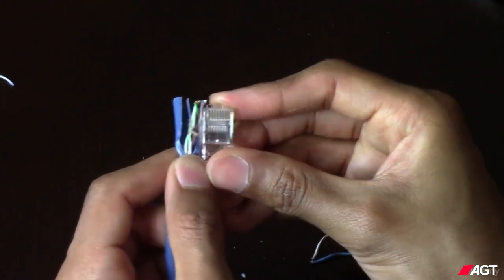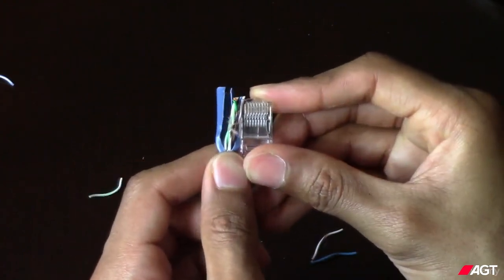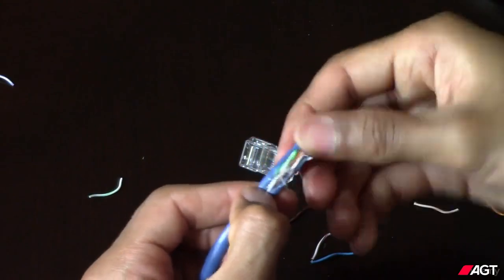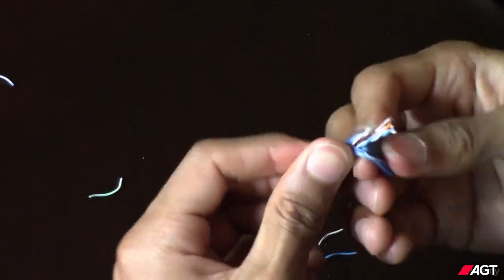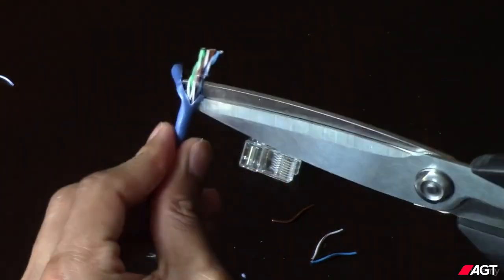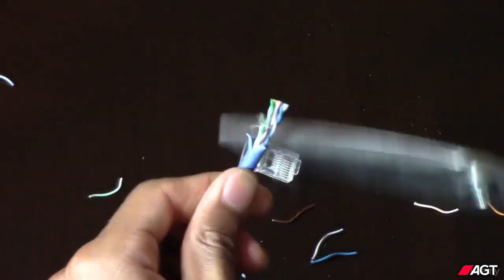Remember, you don't want any exposed wire between the sheath and the connector. Once you've measured the length of the sheath and determined where it should stop, go ahead and cut it off. These scissors are pretty big, so I'm just going to take my time.